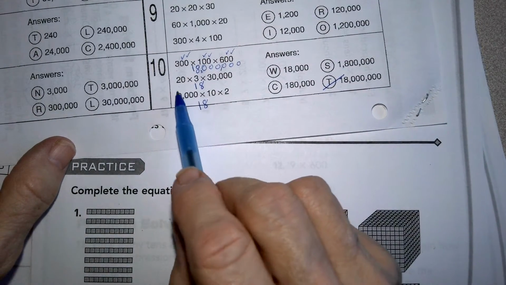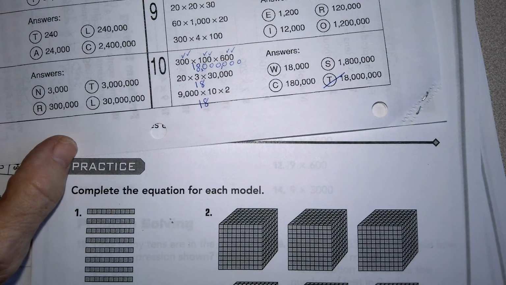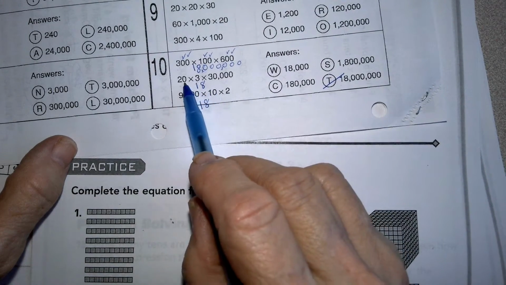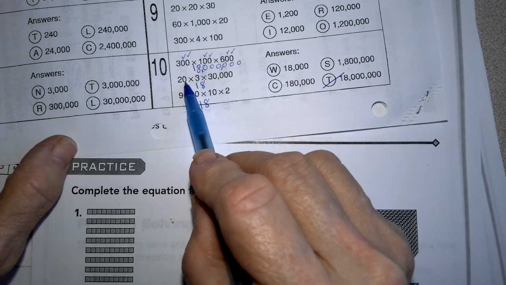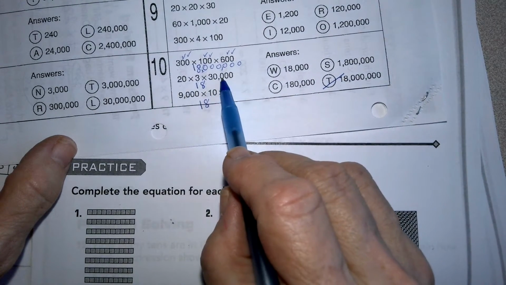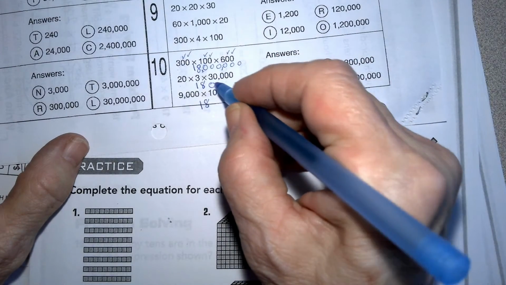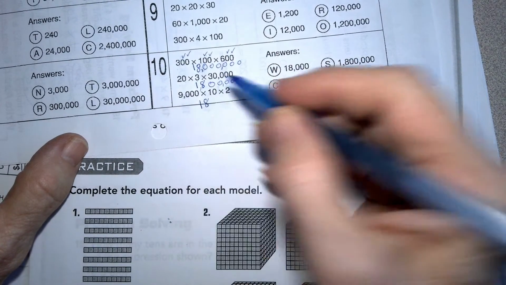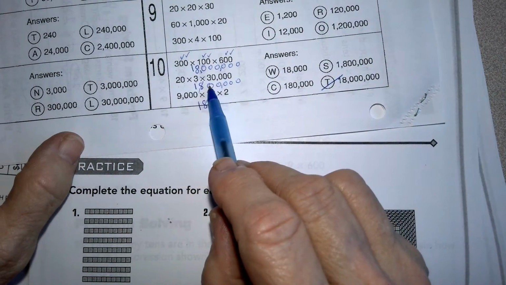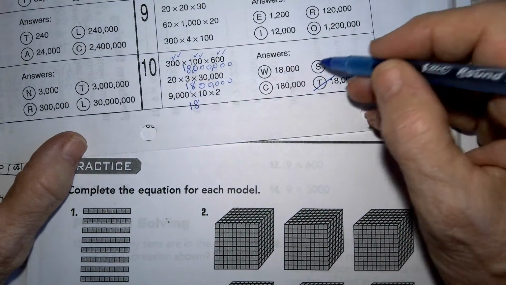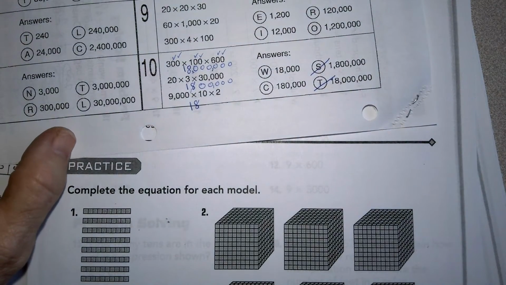Okay, are we all up together? Who needs more time? Then, how many zeros on this next one? Careful. There's 1 here, but count 1, 2, 3, 4, 5. So this answer is going to be 1,800,000. Look for the answer with 5 zeros. Which one has 5 zeros? Is it the S? Yeah, it is the S.